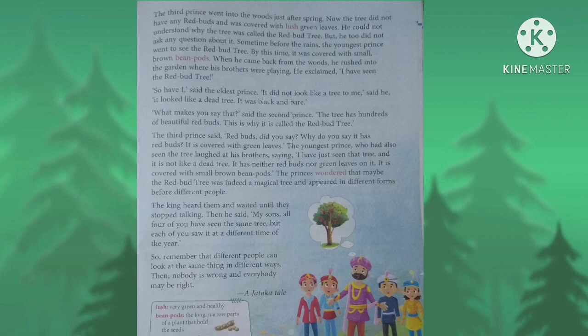So all of them said one by one. The elder brother said, "I have also seen it. It doesn't even look like a tree. It was absolutely bare and black, looked as though it was dead." And the second brother said, "No, I have also seen it, and I saw it had very beautiful red buds on it. That is why people call it the red bud tree." That is what he said.